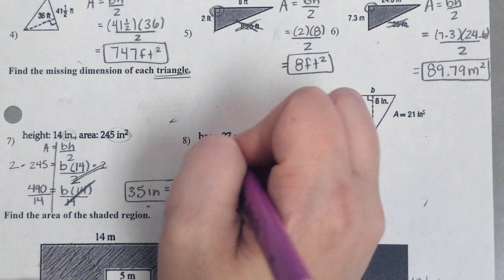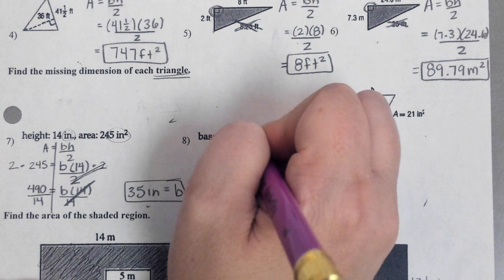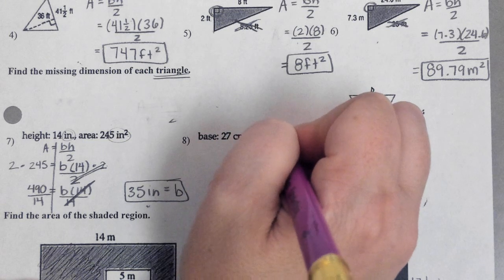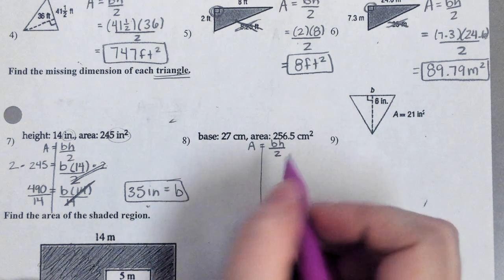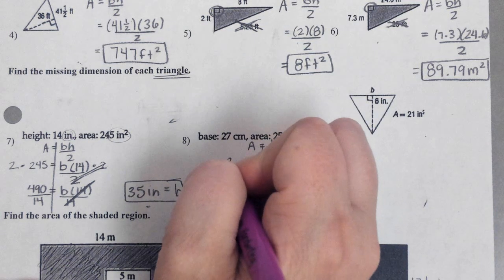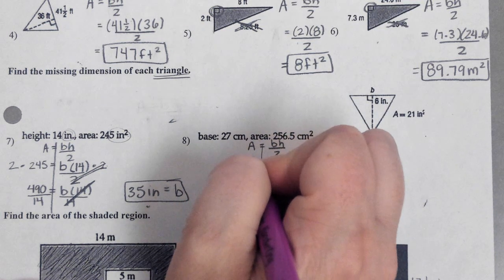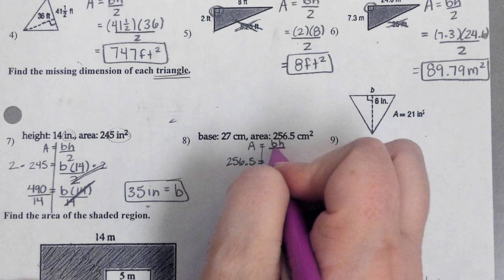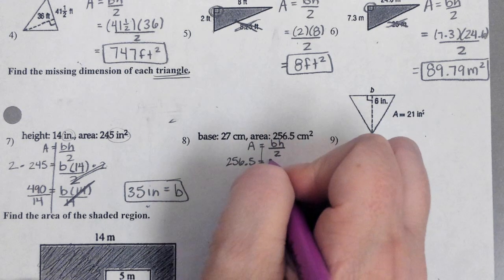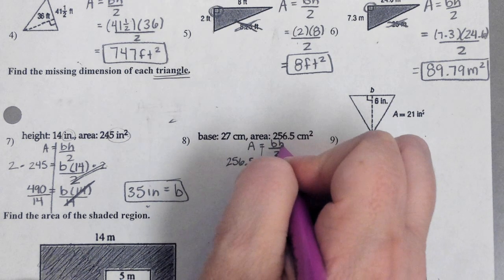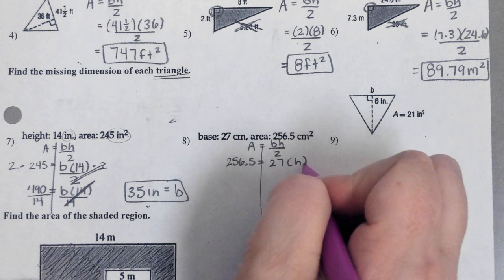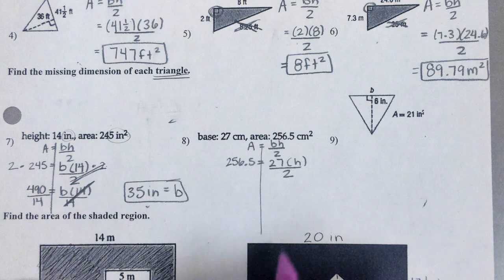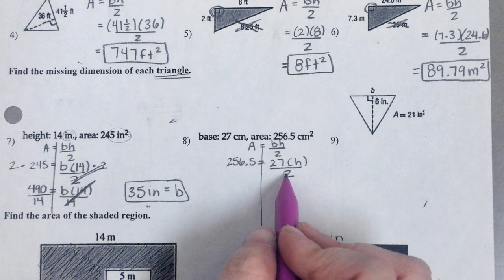Okay. Number 8, same thing. It's a triangle. A equals base times height divided by 2. Draw my line. My area here is 256.5 equals, B stands for base. It tells me my base this time is 27. H stands for height. It does not tell me the height, so I'm just going to leave that as H divided by 2.